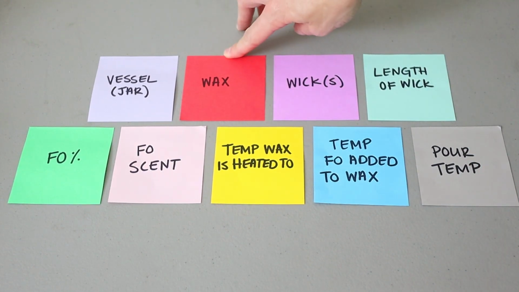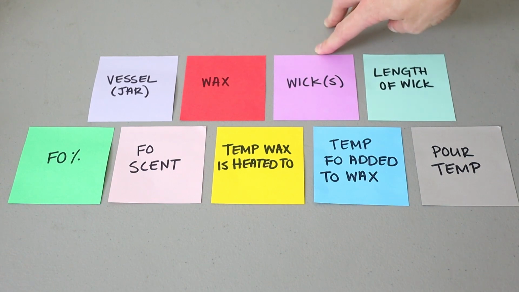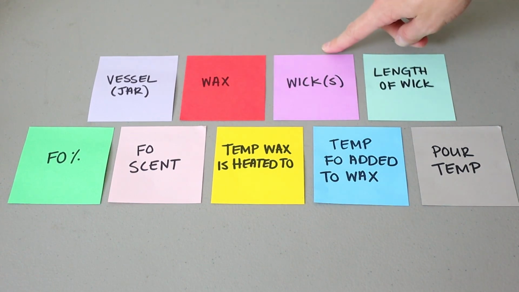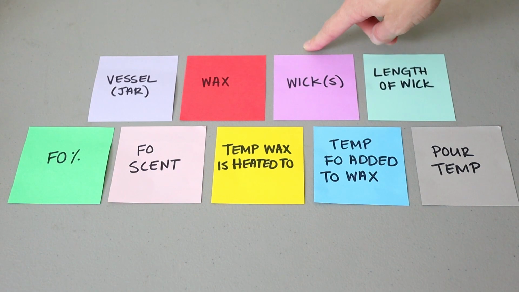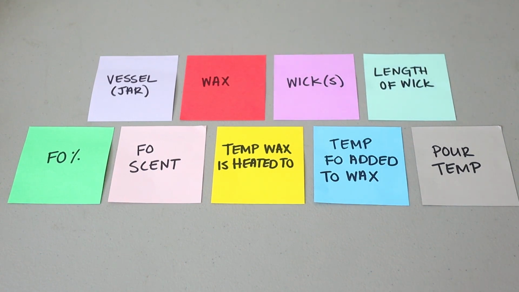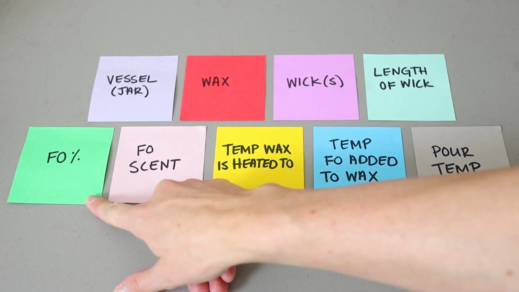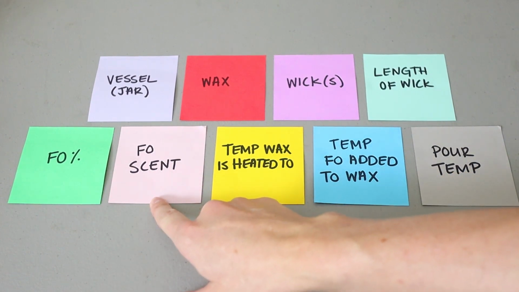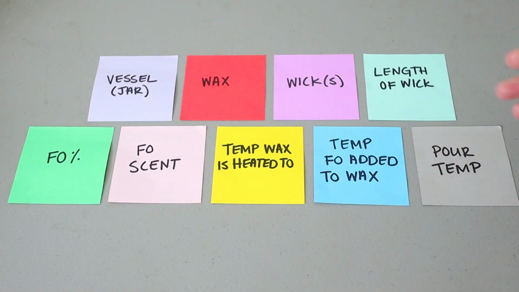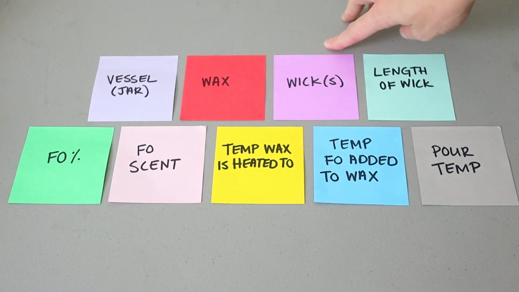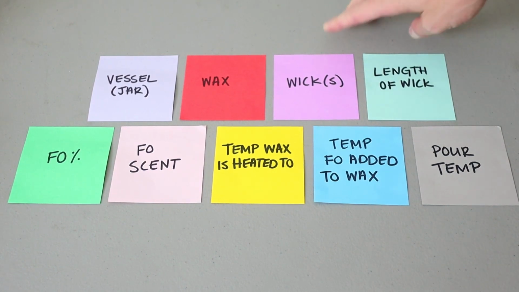So with all of these working together, basically these ones right here, the jar, which is the diameter, the wax that you're working with, and then the wick size, it's really all going to work together in order to get that correct melt pool, the temperature, the way that they all perform together, as well as the fragrance oil percentage and the actual scent working in there in order to create that good performing candle with a really good hot throw.